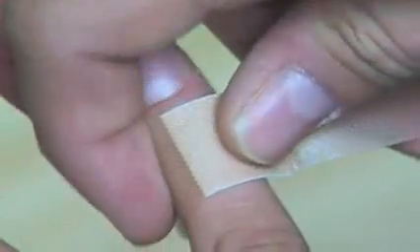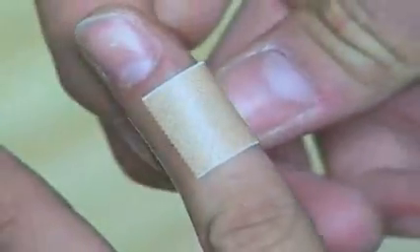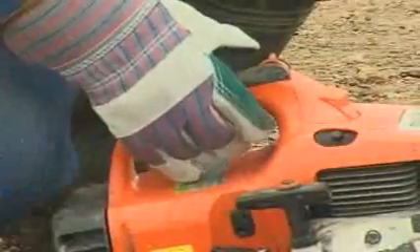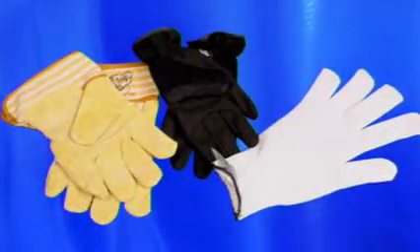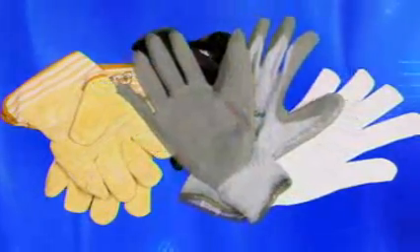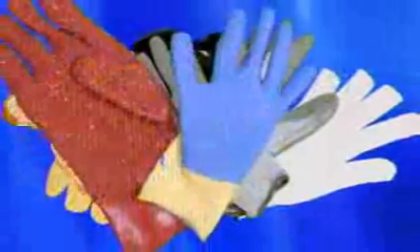There are many injuries that can happen to the hands. OSHA requires the employer to provide hand protection appropriate for the job. Gloves come in a variety of types and sizes. Different gloves protect the hands from different hazards. Choose the glove appropriate for the job.